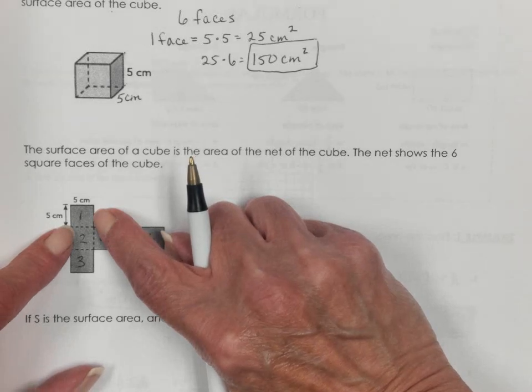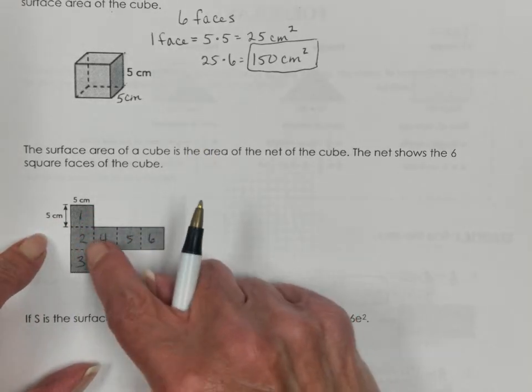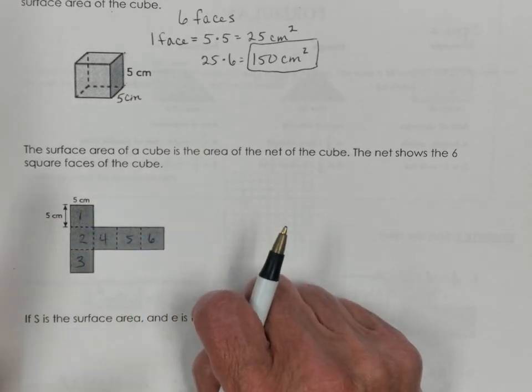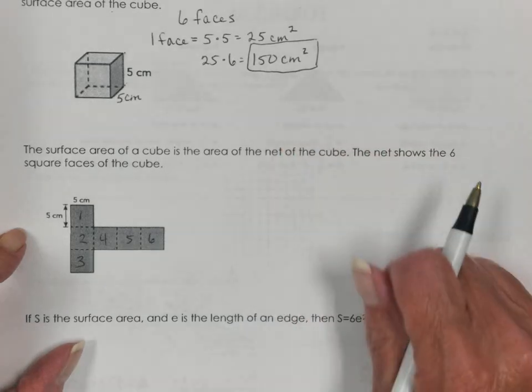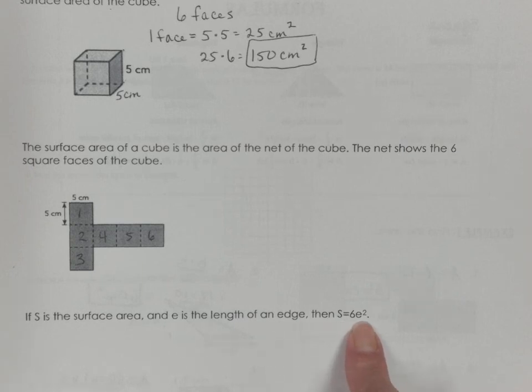And if I know one face dimension, in this case 5 times 5, then all I have to do is multiply it by 6 and get 150 centimeters squared. At the bottom of the page, it says that you can do surface area equals 6 times the edge length squared.